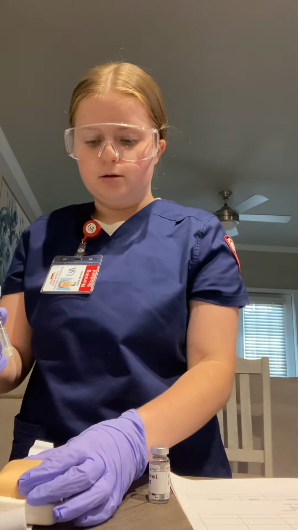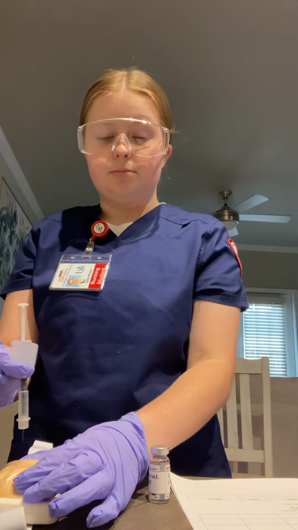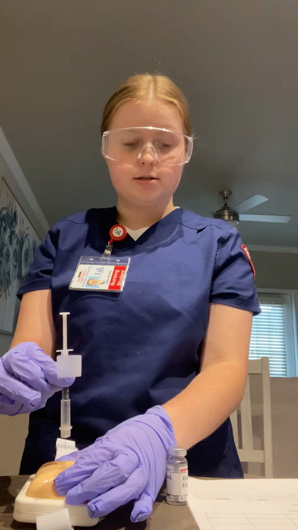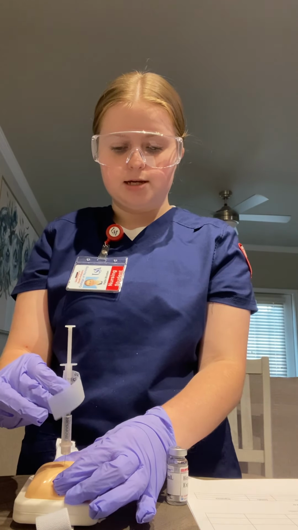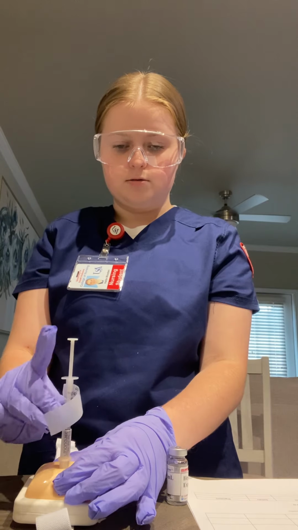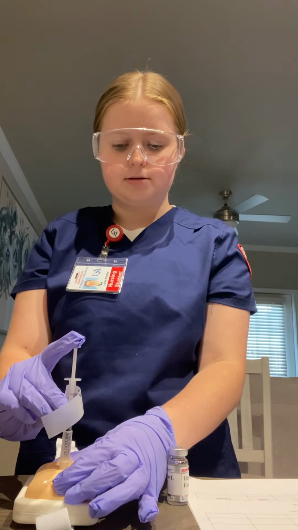And I'm going to pinch my skin. I'm going to be doing 90 degrees, so I'm going to be pinching 2 inches. Alright, and I'm just going to put this quick stick in. Alright, and I'm going to be injecting the heparin over 30 seconds.